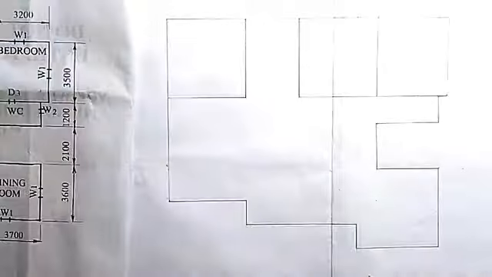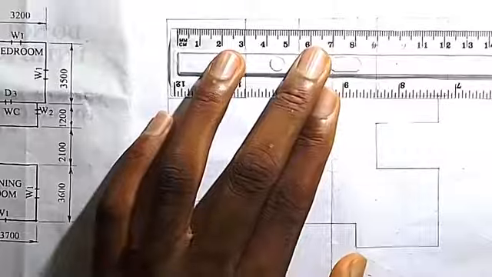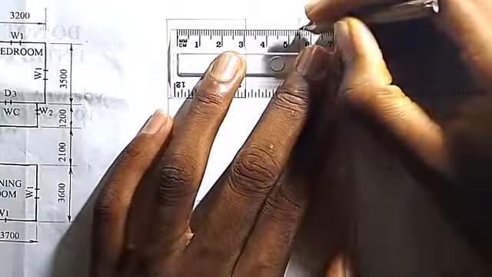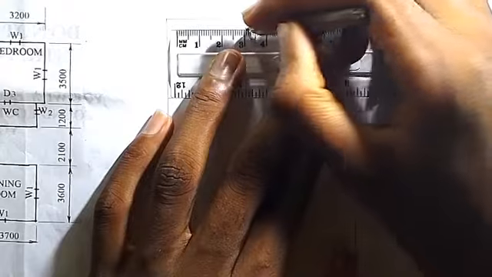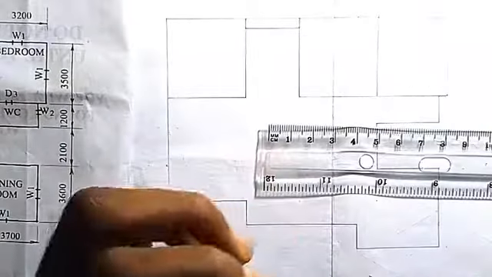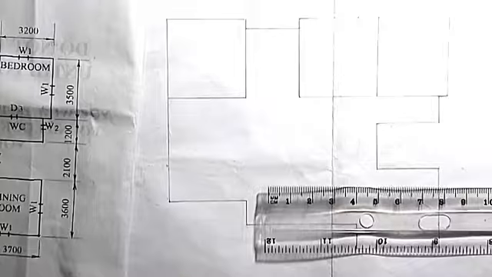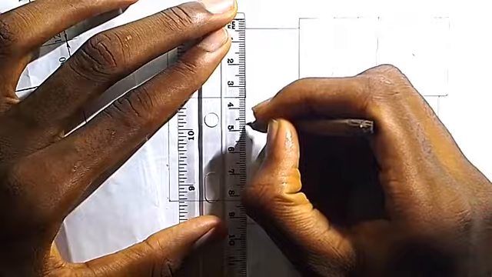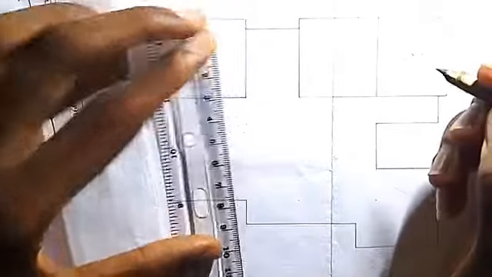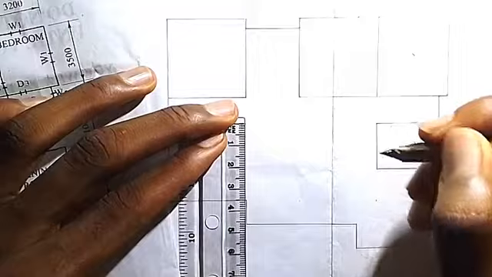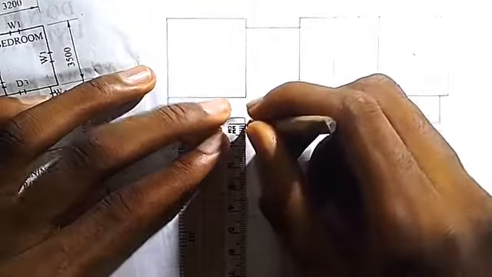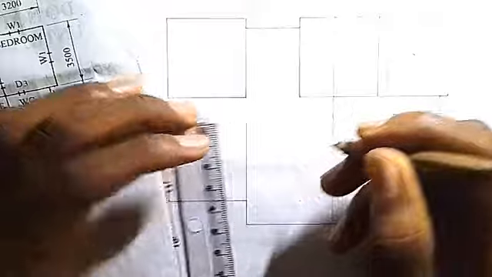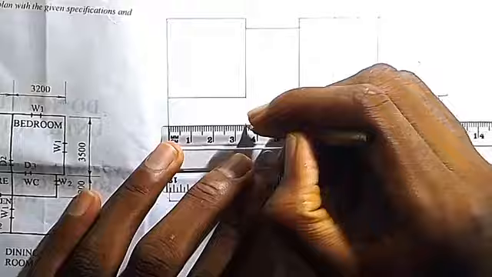Then I'll join this one. So this part here will have to go off. So this is what we're having for this part here. Mark our 1.2, which is here. Then 3.5 in here, which is this already. So we'll just draw the line downwards. Then join this part. Good. So this part now will go off.